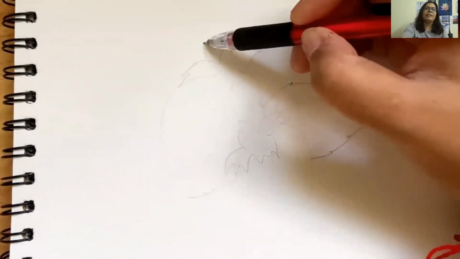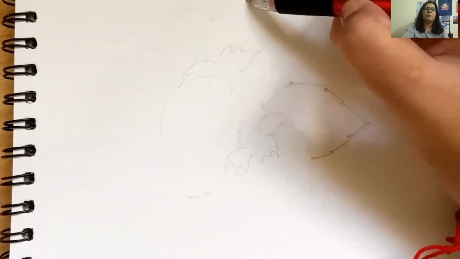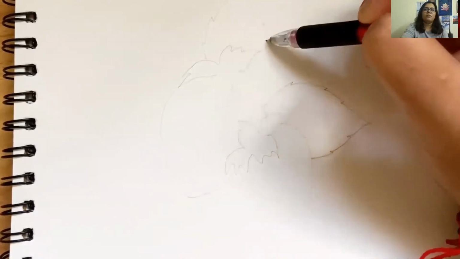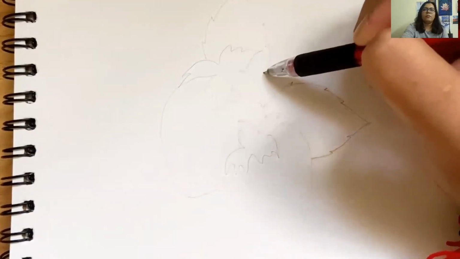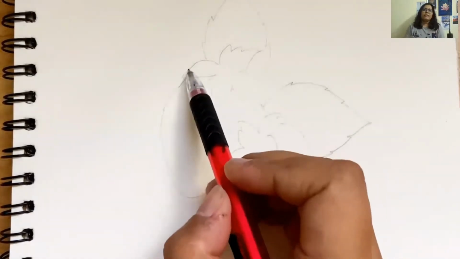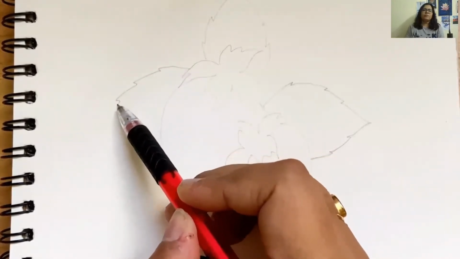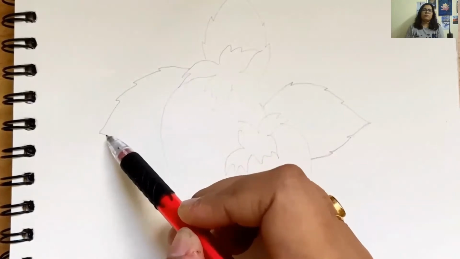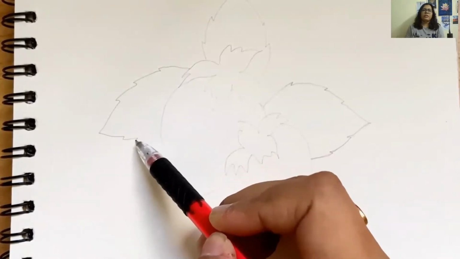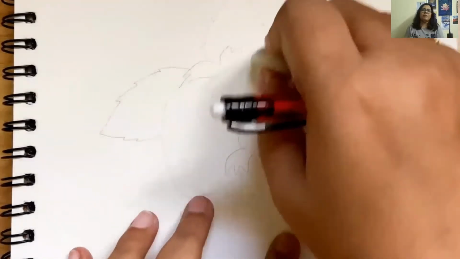So again, one large leaf like this from the top. Okay, you can make it a little bit larger also. And same from the left hand side also, one more leaf. Just draw 3 leaves like this. We'll just make this middle leaf a bit larger in size.